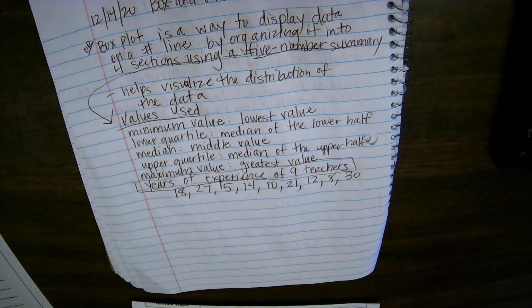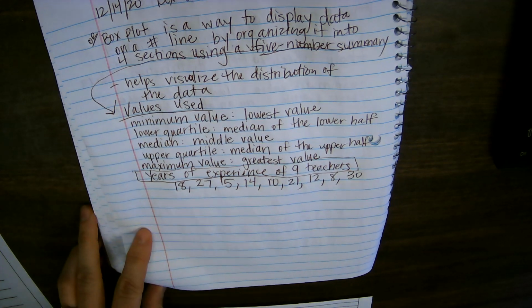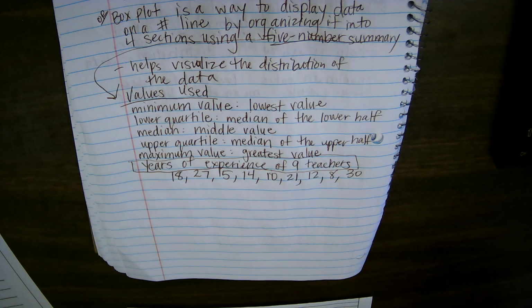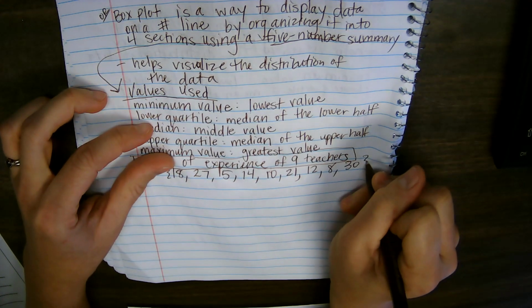Well, since we know we are going to be finding the median, the minimum, the middle numbers, let's put these in order, shall we, of least to greatest.